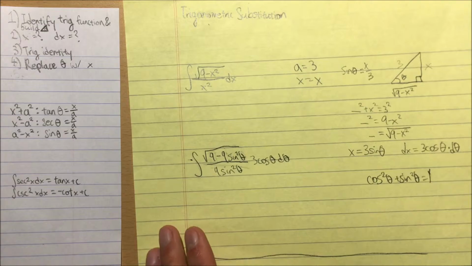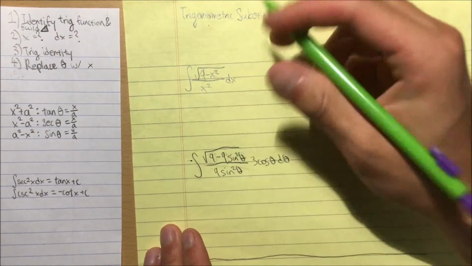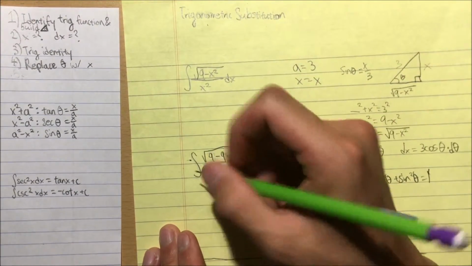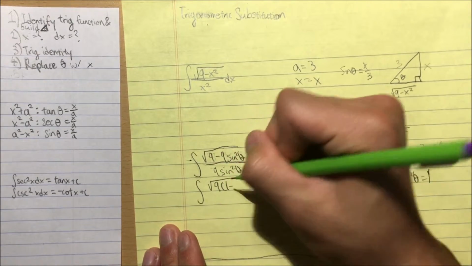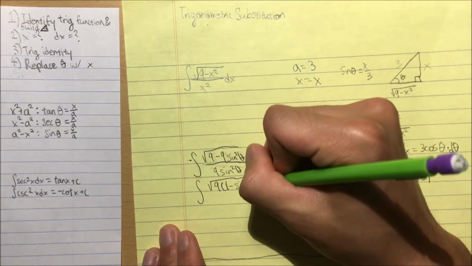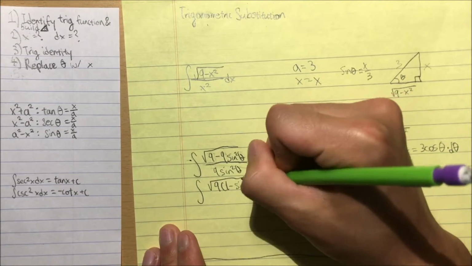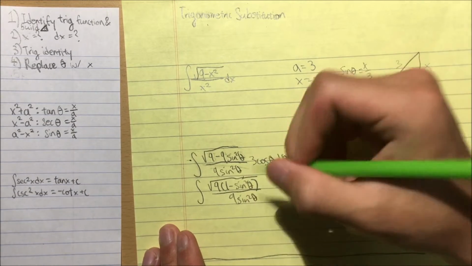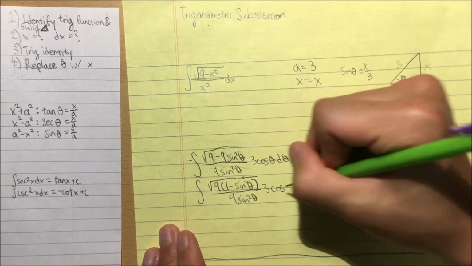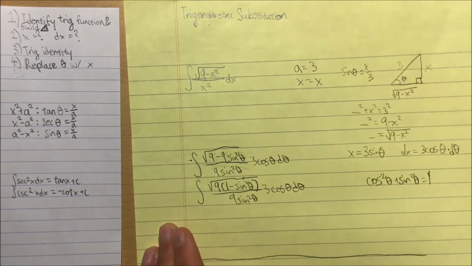And let's pull out 9 from inside the radical, and that gives us the integral of the square root of 9 times 1 minus sine squared of theta over 9 sine squared of theta, all multiplied by 3 cosine of theta d theta.